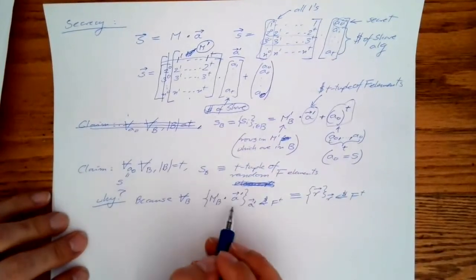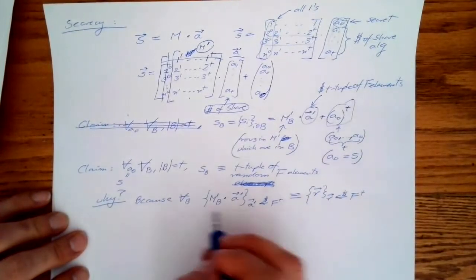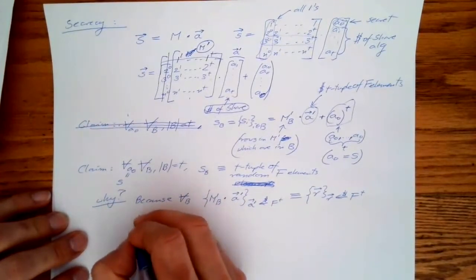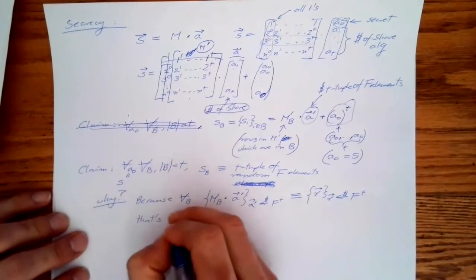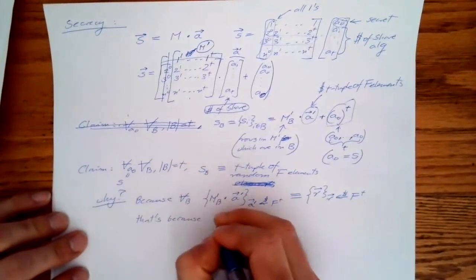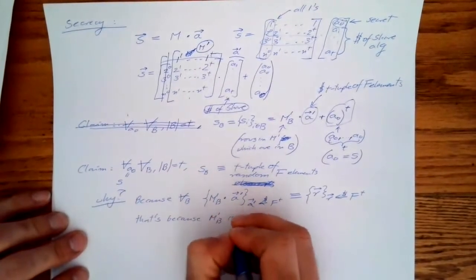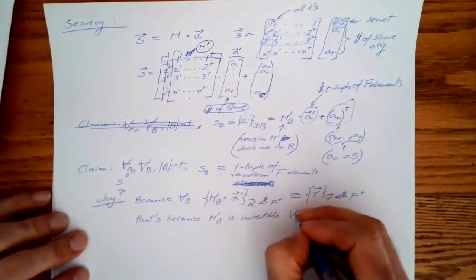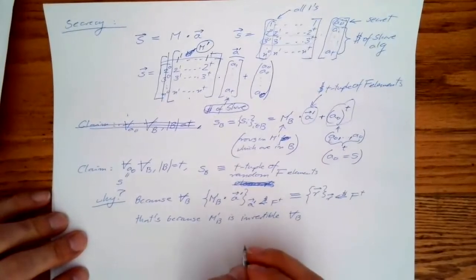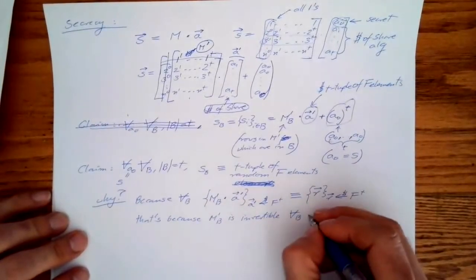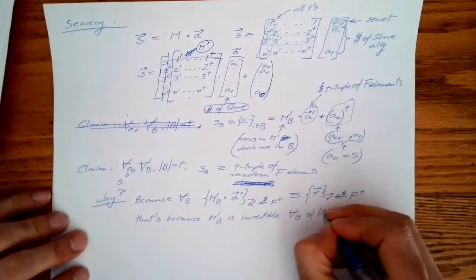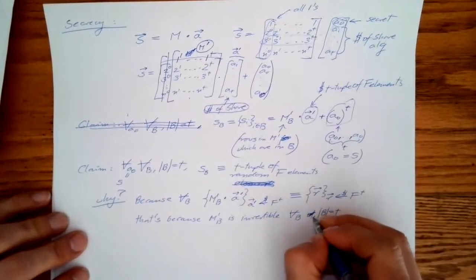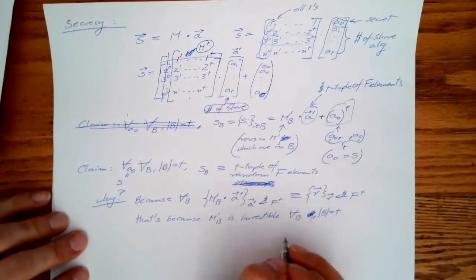Okay. Now, why is this true? And this is that's because M prime B is invertible for every set of T players.